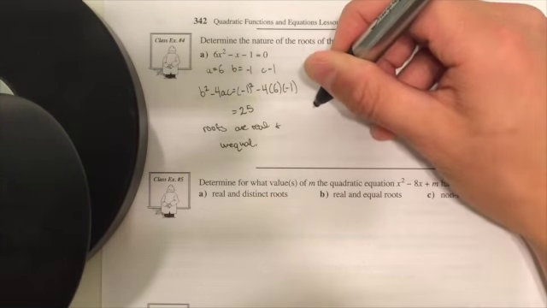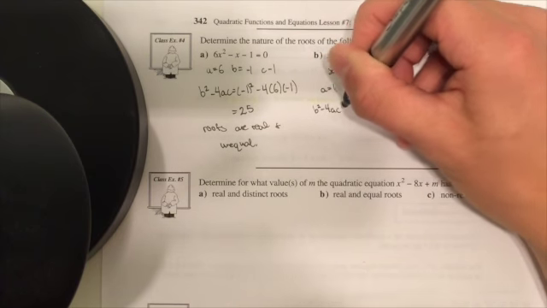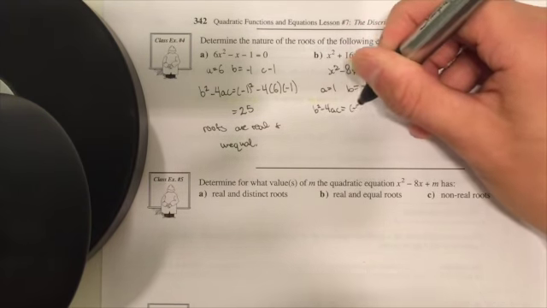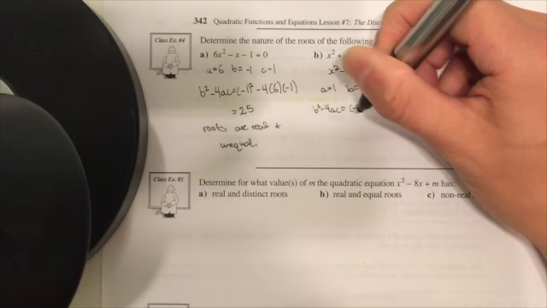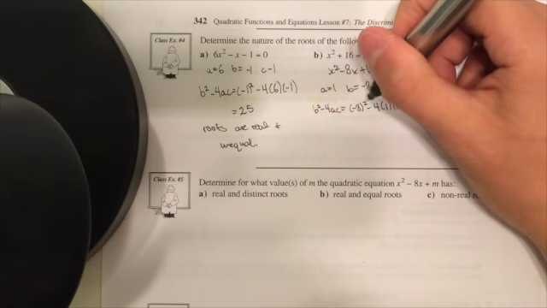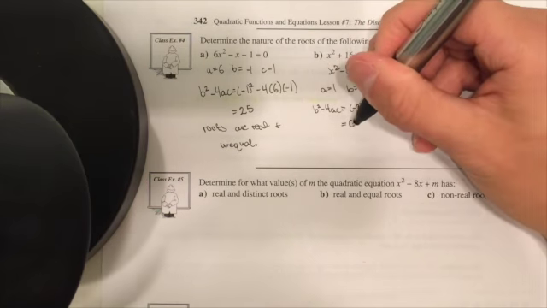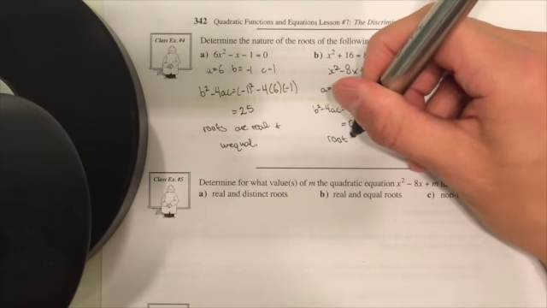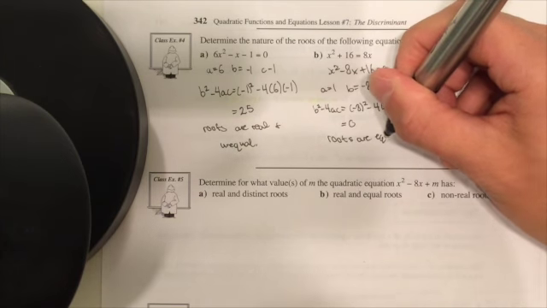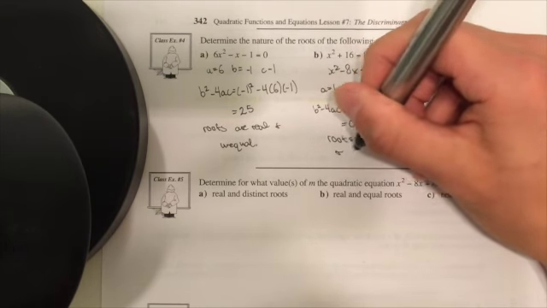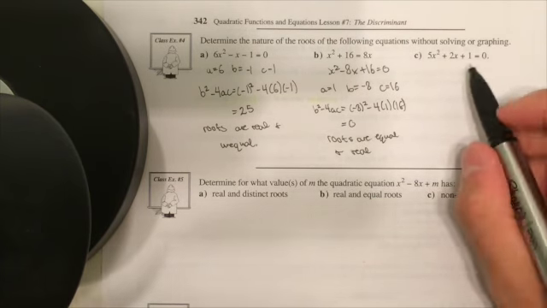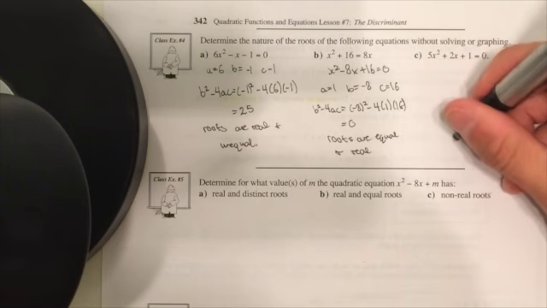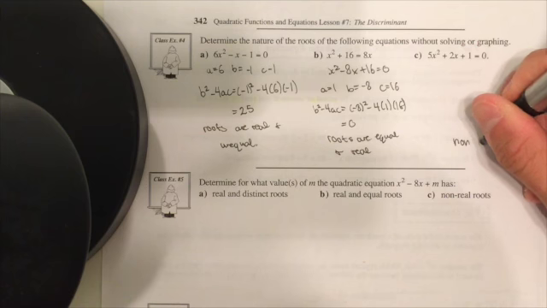Okay, so let's plug this into our discriminant, b squared minus 4ac. And so this is going to be negative 8 squared minus 4 times 1 times 16. And we are going to have a discriminant that is equal to 0. And so if it's equal to 0, remember that our roots are equal and real. And I said that backwards, but it's okay. You kind of get the picture. And for this one here, once you solve, you should find that this one up here has non-real roots. Okay?